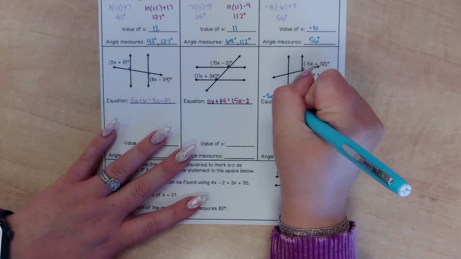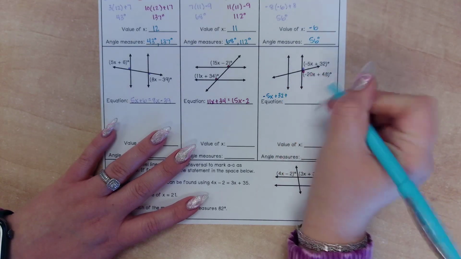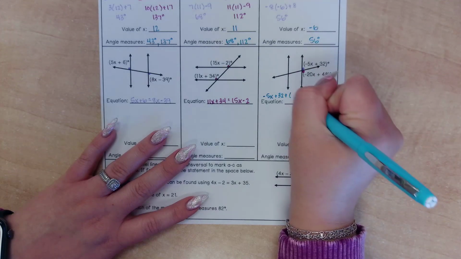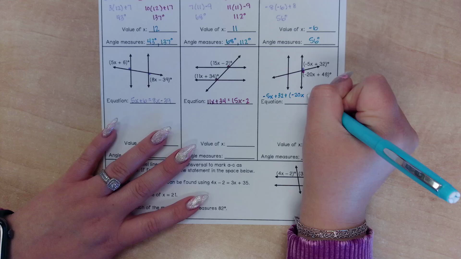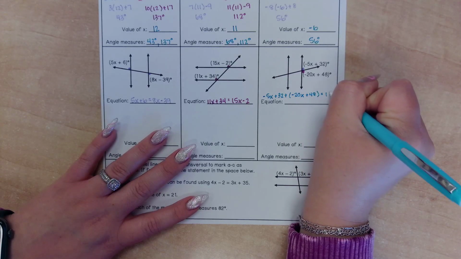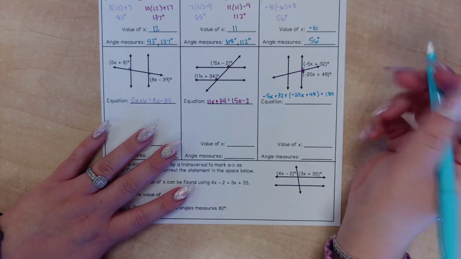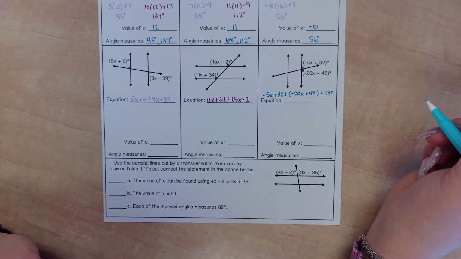-5x plus 32 plus, and then notice this is a -20 right here. So I'm going to leave that in parentheses, -20x plus 48 now equals 180 degrees. And those parentheses do not change anything. The only reason I had to do that is because of this negative sign. So now the solving process.